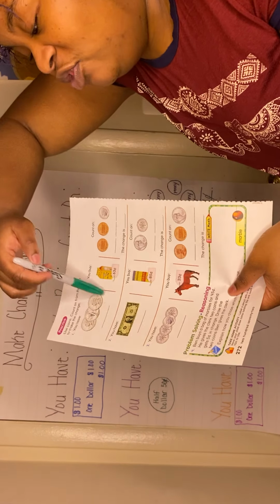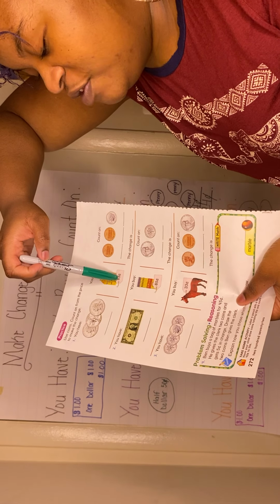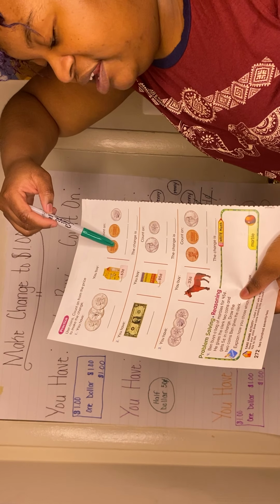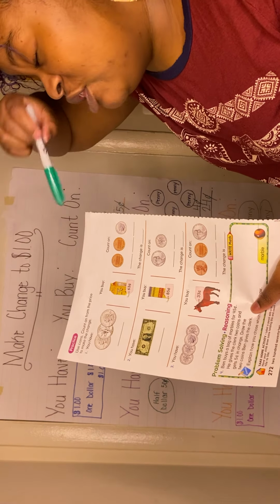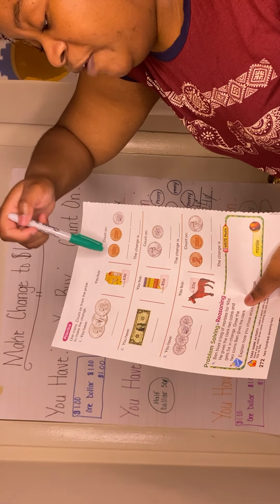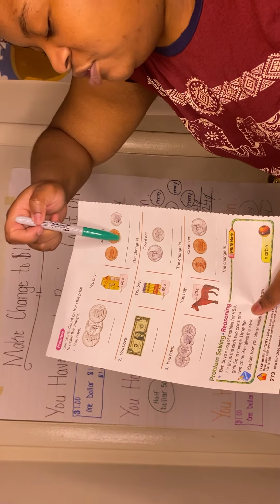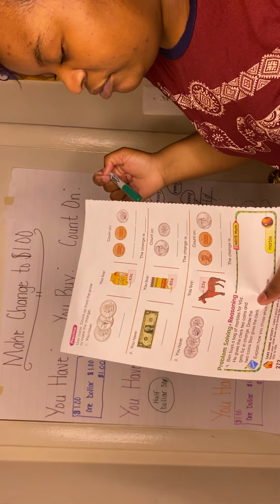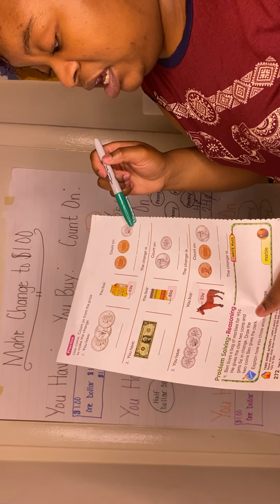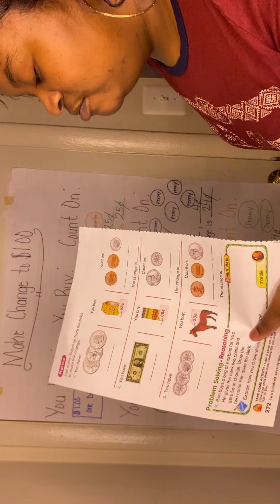So again, below the 3 quarters, I'm writing 75 cents. I want to buy this orange juice for 63 cents. And now it's time for me to count on. So 63 plus 1 is going to give me 64. So right below the first penny, you should have written 64 cents. And then if I add another penny to my 64 cents, it gives me 65 cents. So right below the second penny, you should have written 65 cents. And then if I add this dime to 65 cents, it gives me 75 cents. So right below the dime, you should have written 75 cents.